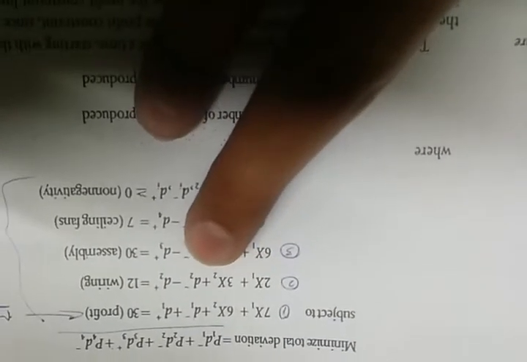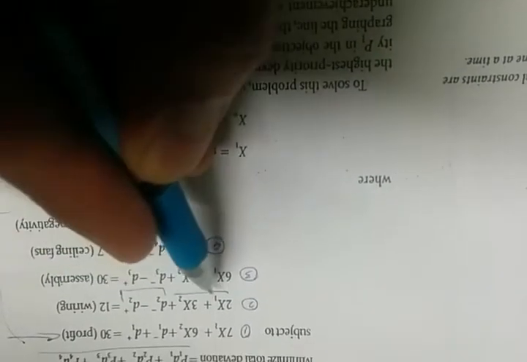Now let us plot another constraint. The second constraint is 2x1 plus 3x2 plus d2 minus, and the deviation variables will come later. In plotting we do not use them, so I will be plotting 2x1 plus 3x2 is equal to 12. Put some value of x1, get a point, put some value of x2, get another point, and plot it. So you will get this second line.